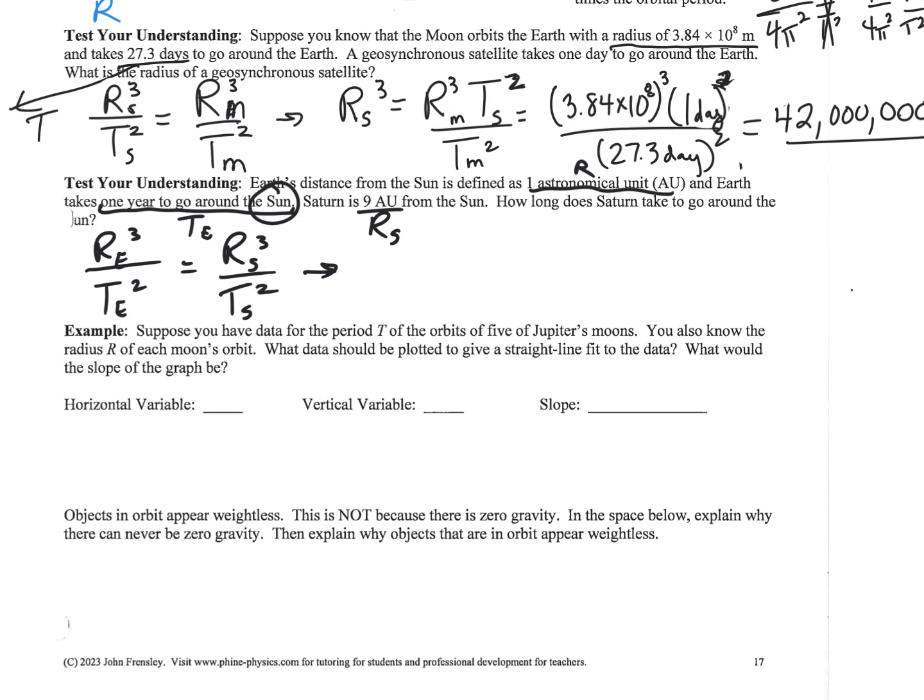If I cross multiply, I get T sub s squared r Earth cubed equals r Saturn cubed T sub Earth squared. Now I'm going to divide both sides by the radius of the Earth cubed, and that goes away, and now we can plug in.